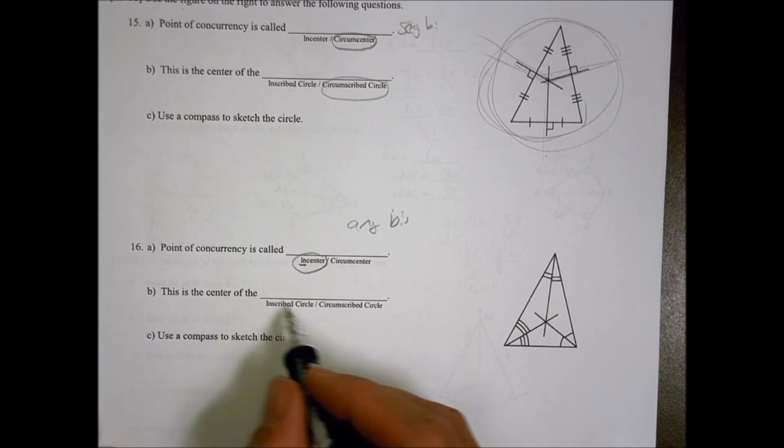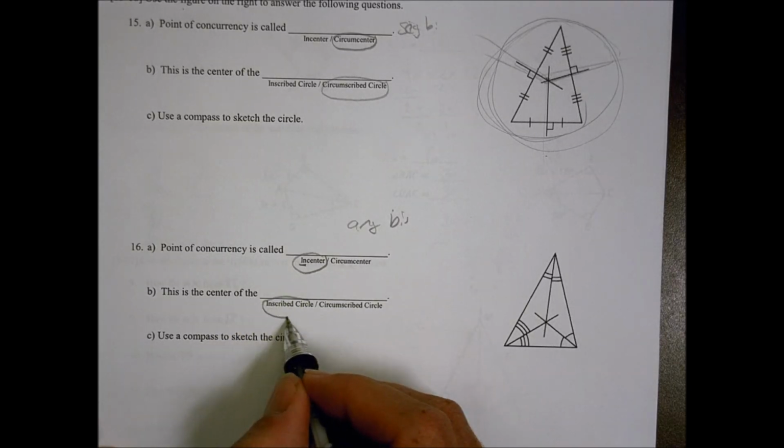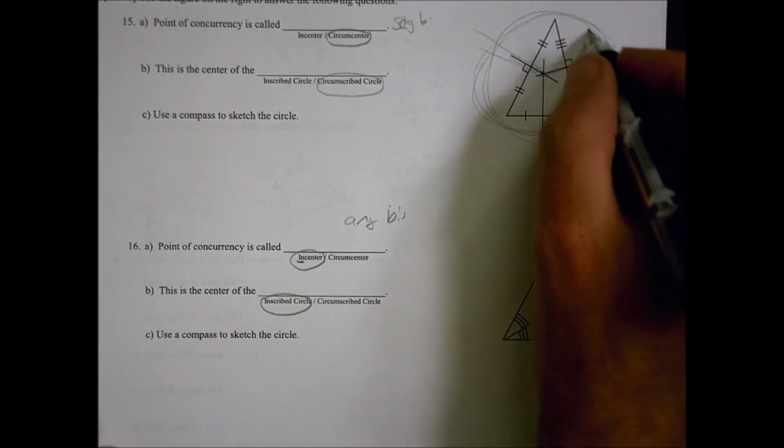This is the center of the inscribed circle, right? Circumscribed goes here. Inscribed means that that's the center of a circle that's on the inside of that triangle, and that's the middle point of that circle.